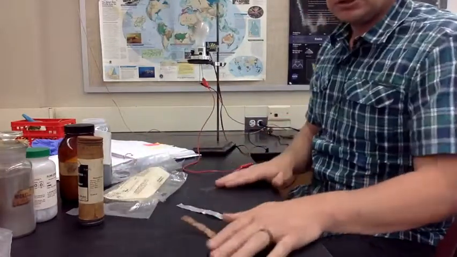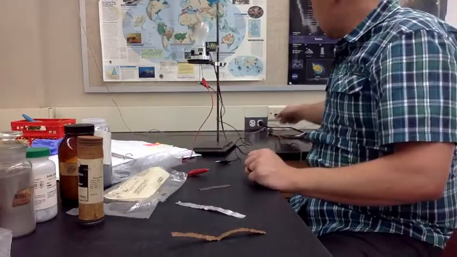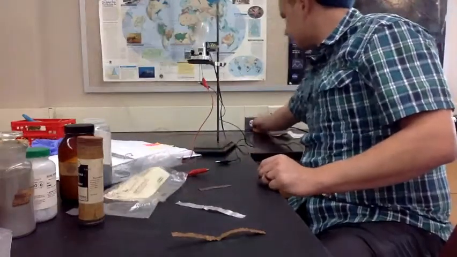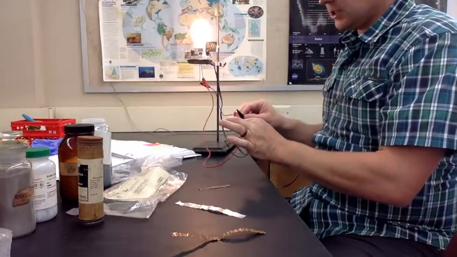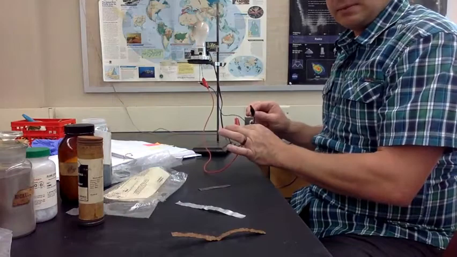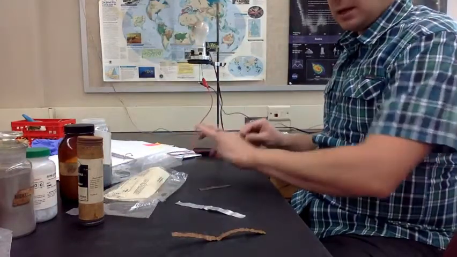So you can see these things. I'm going to plug this in. I can check to see if it's working by taking the two ends, touching them together, and you'll see the light bulb light up. Now let's check the conductivity.